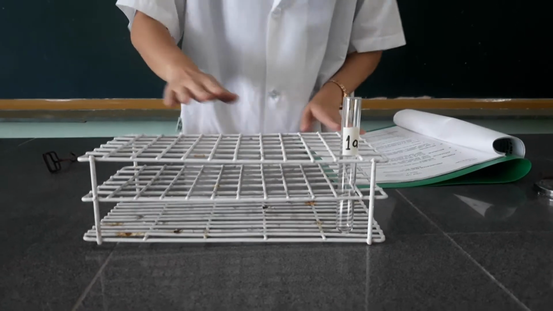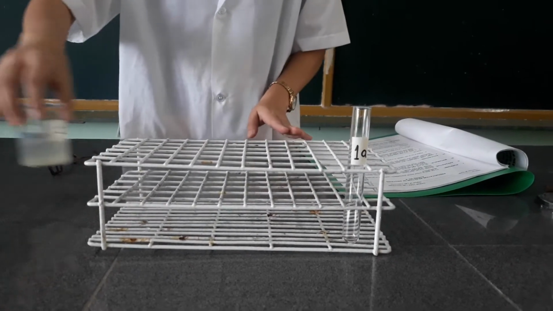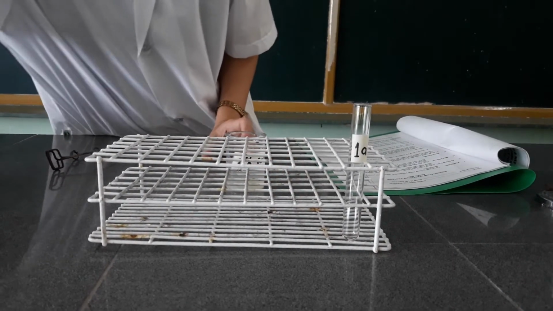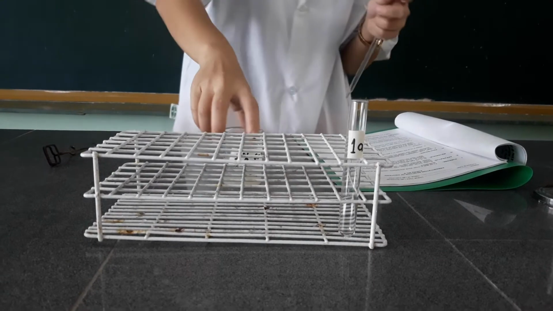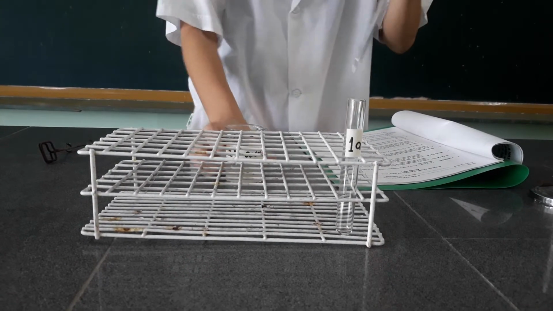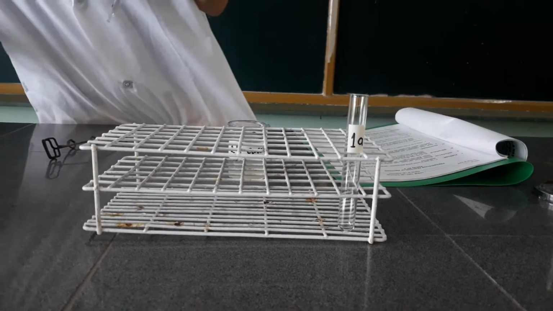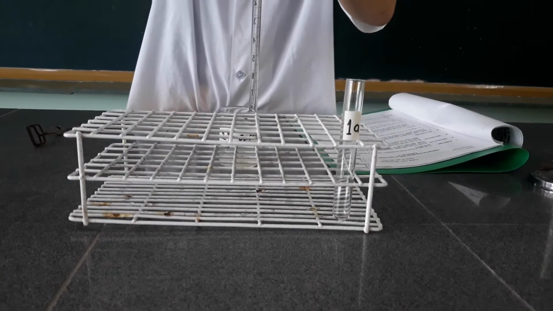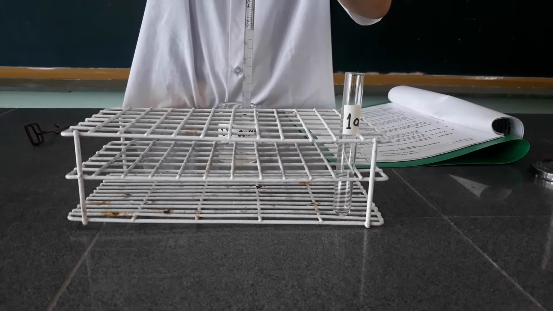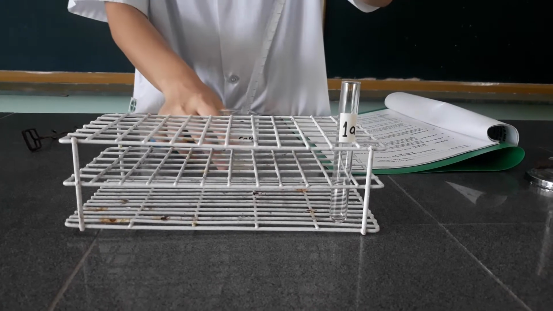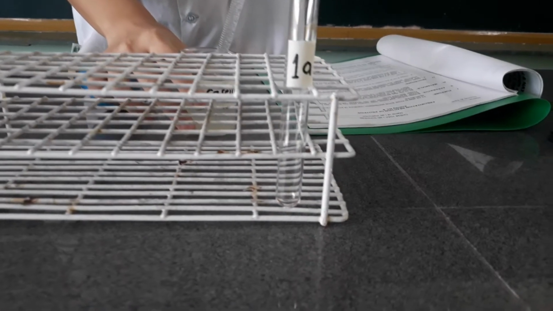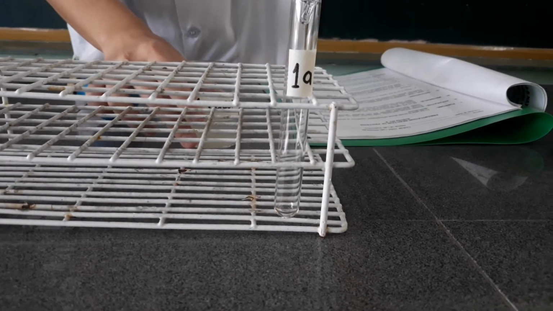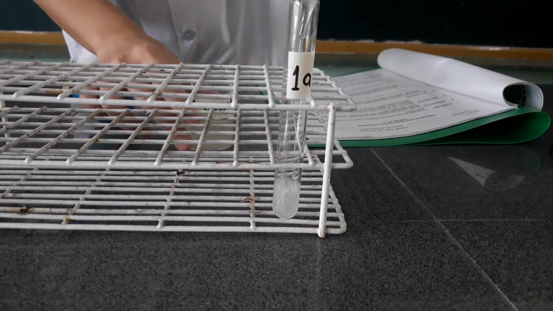Then I am going to put 5 ml of 2% casein solution. So this is the 5 ml.